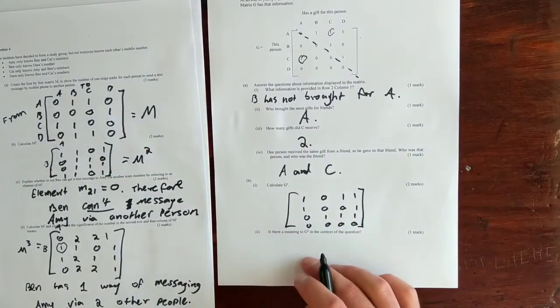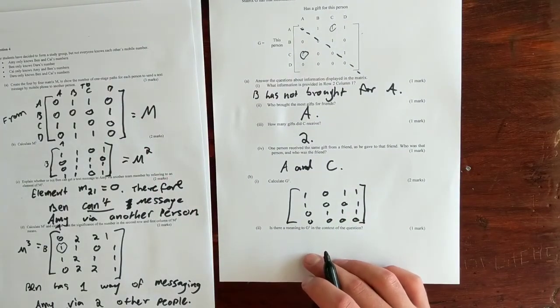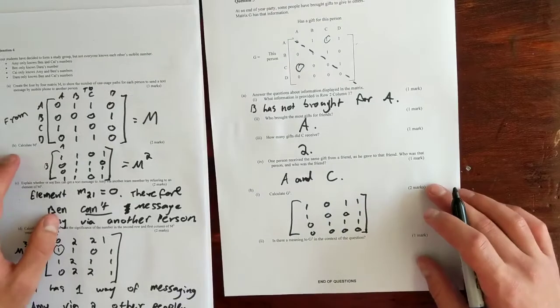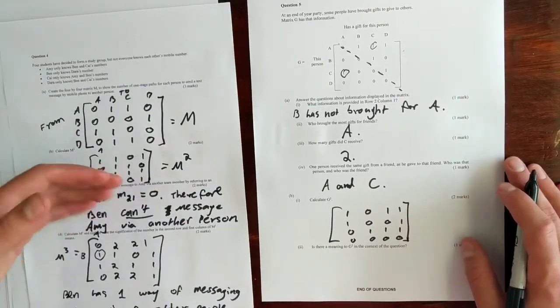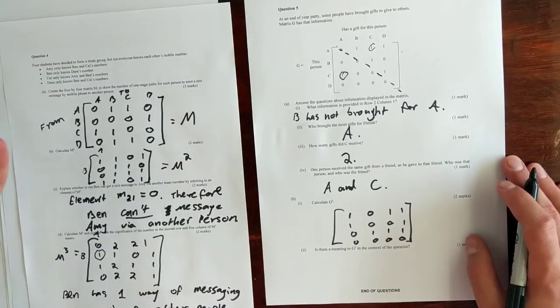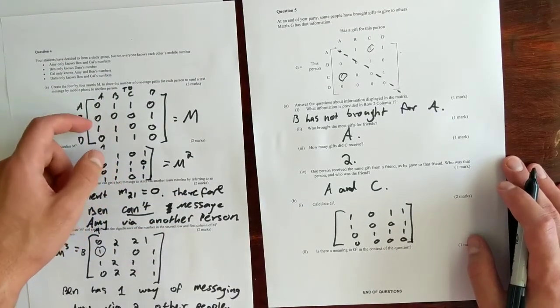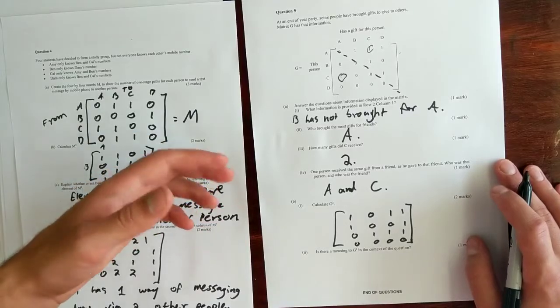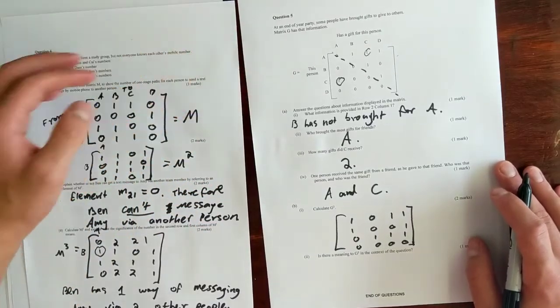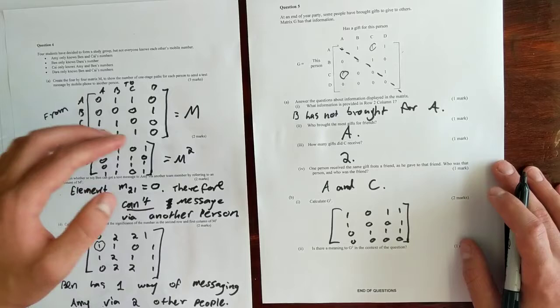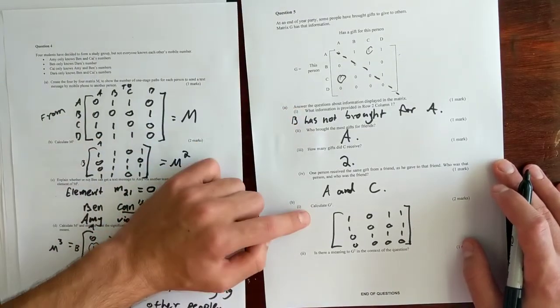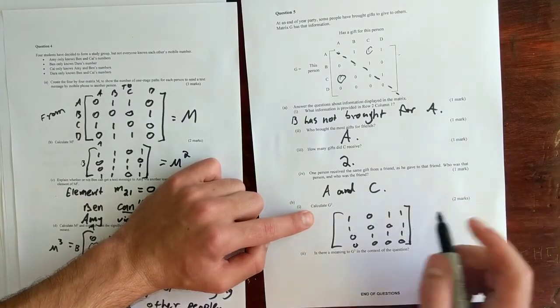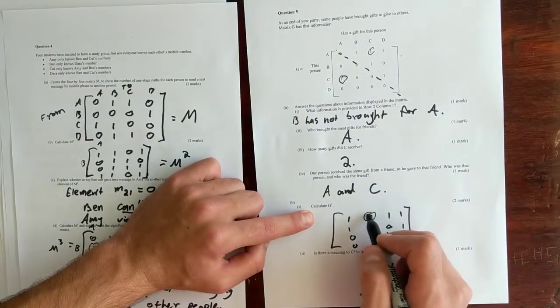Last question, is there a meaning to G squared in the context of this question? So remember, generally for route matrices, when we square them, it gives us the number of two-step routes. So for question 4 here, it was about sending a text message via someone else to the person we want to get it to. In the context of giving gifts, it doesn't really mean anything because, for example, there's a 0 here, right?